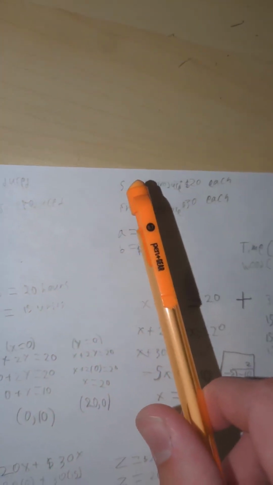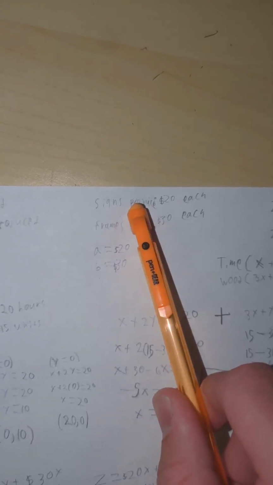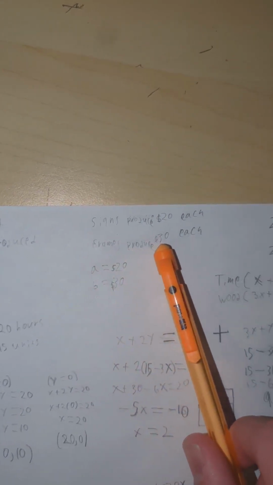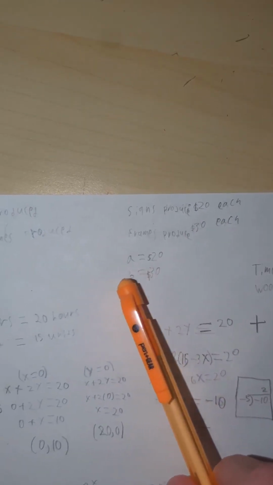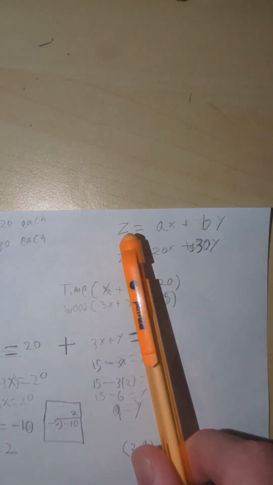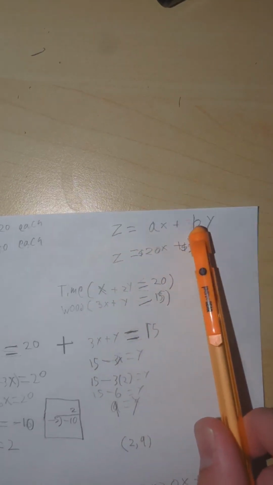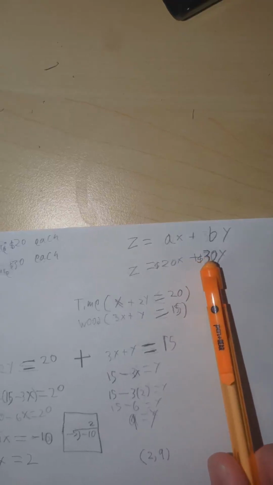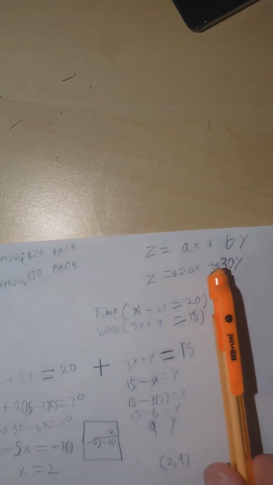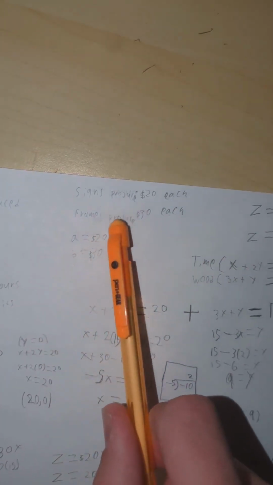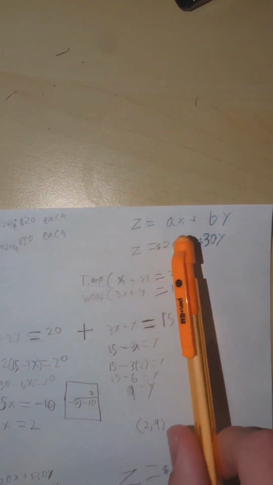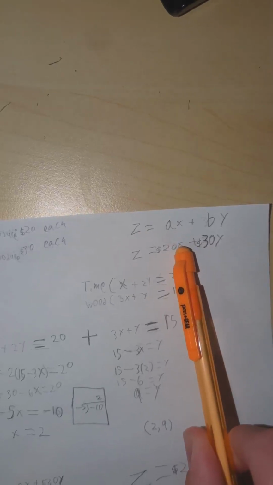And then we have signs produced, $20 each, and frames produced, $30 each. So A equals 20 and B equals 30. My equation is Z equals AX plus BY, and Z equals 20X plus 30Y. Right now I'm trying to figure out what X and Y are.